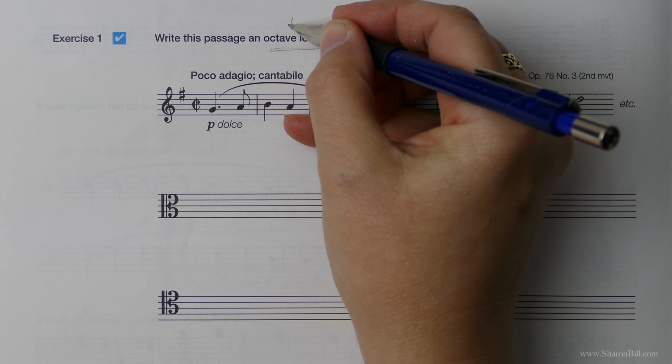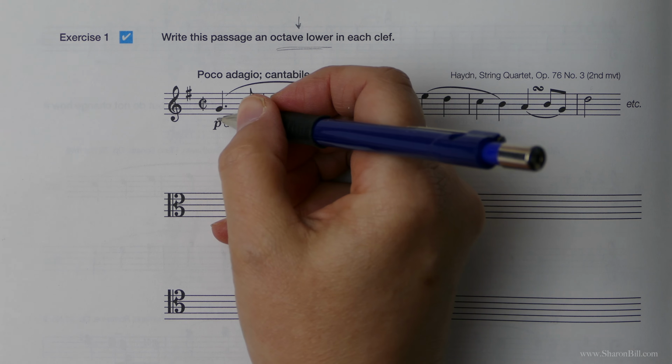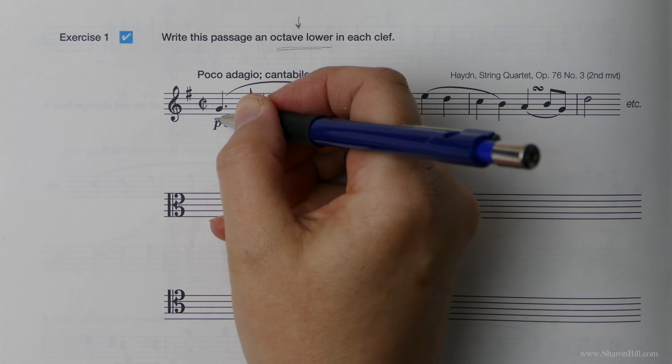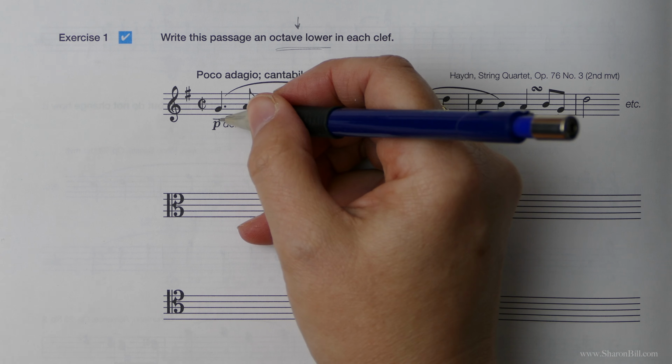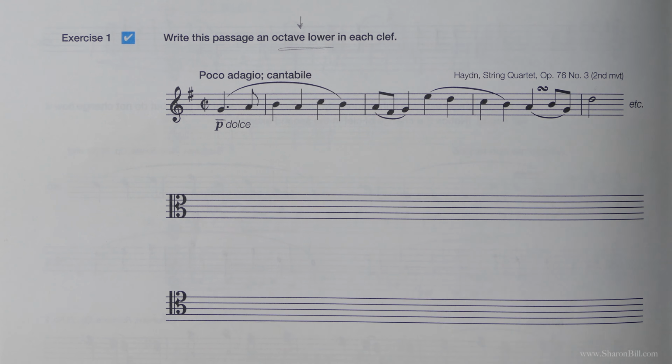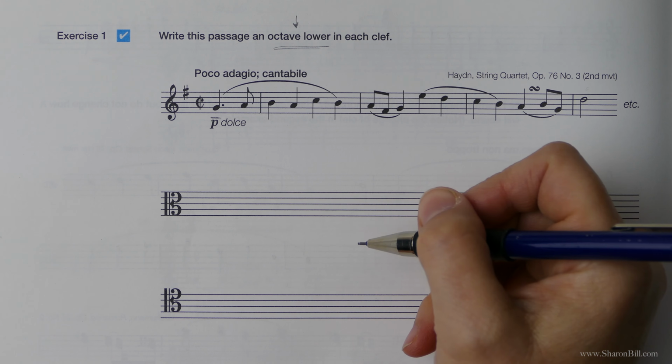So we need to go a whole octave lower, and that's really quite simple, so long as you keep middle C as your anchor point, as a reference point. Then we can be sure that we're not going to go an octave higher or something by chance.